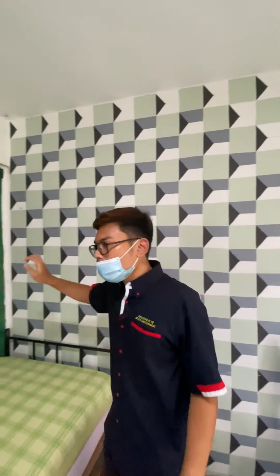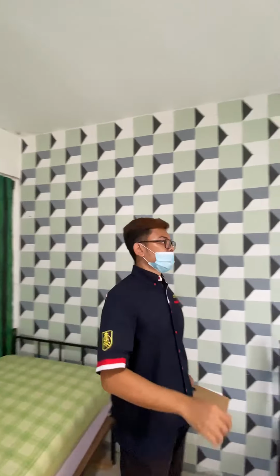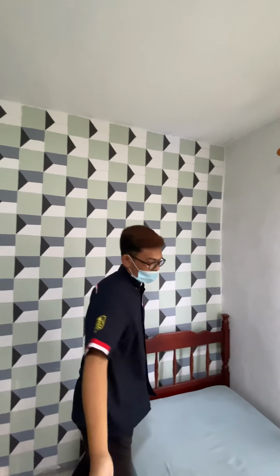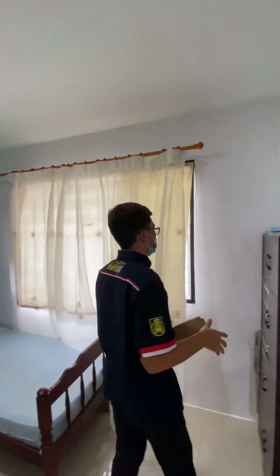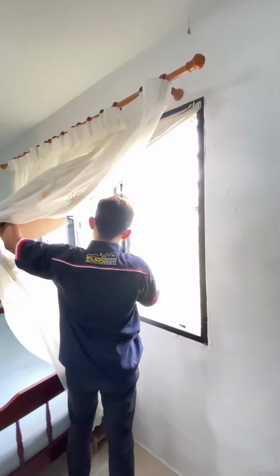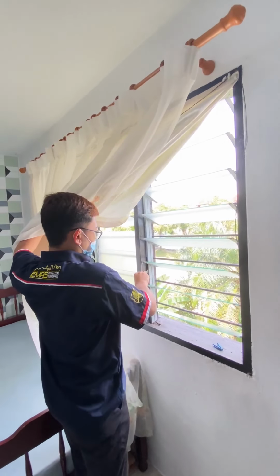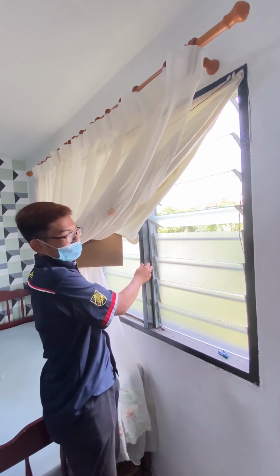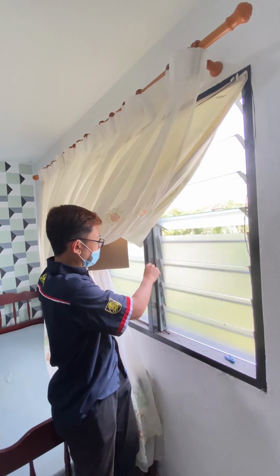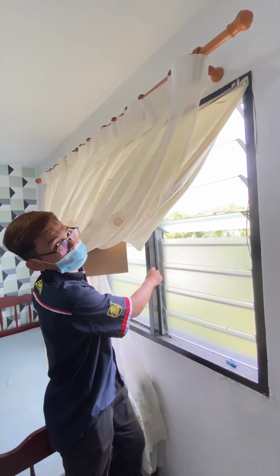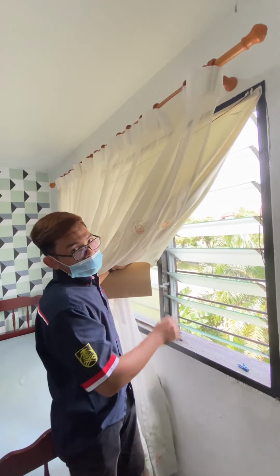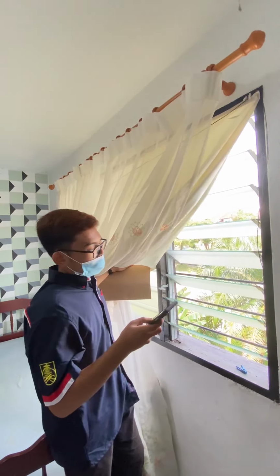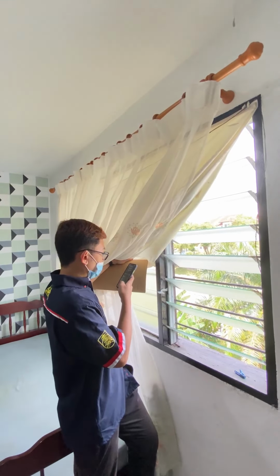Then we check the wall. Okay, these walls are still in good condition. As for the tiles, they are also in good condition. Okay, now we check the window. Like we can see here, it's a little hard to open this window because it's already rusty. So as a solution, we must either put some oil or change it. Okay, so I will take a picture first to put it in my report.